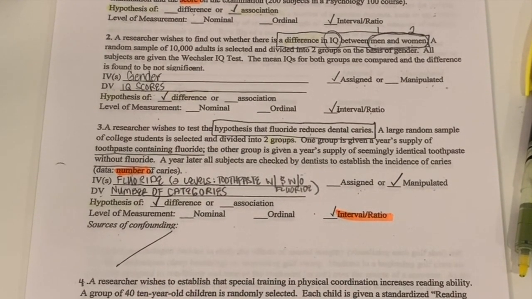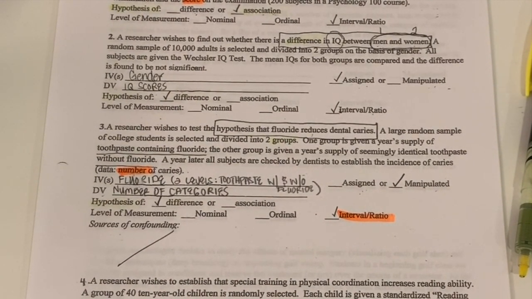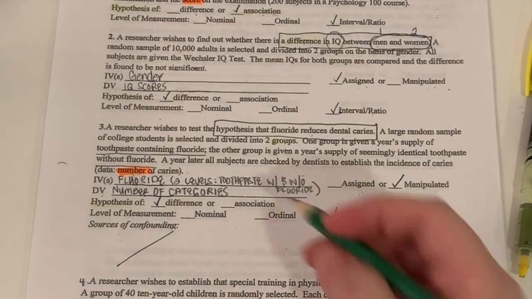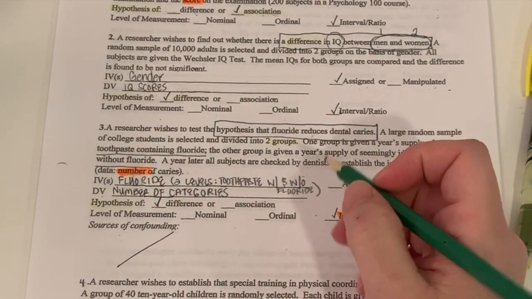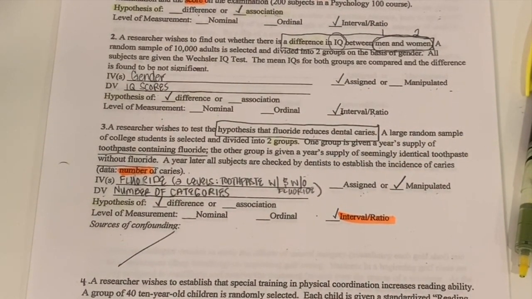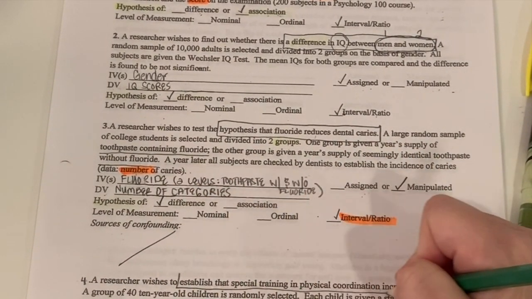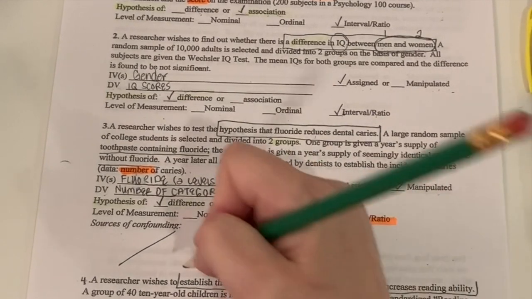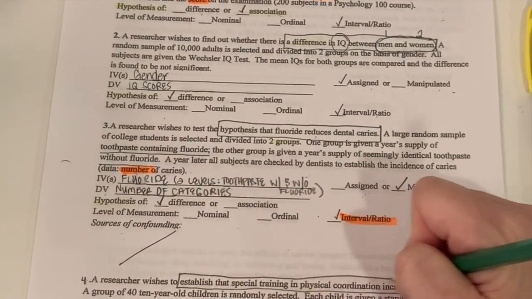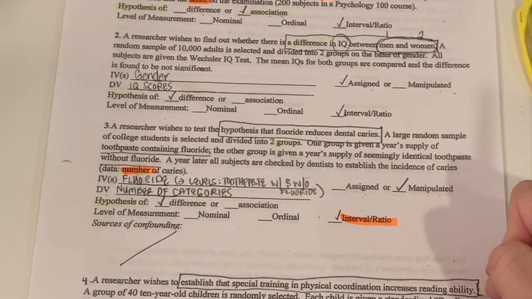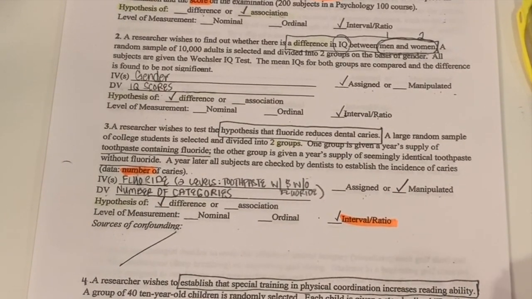Then we have to ask ourselves, well, what is the IV? Again, it is always nice, I think, as just a habit to get into, to go ahead and isolate that hypothesis. Sometimes those keywords just jump right out at me and I gotta mark them, but we should always be isolating our hypothesis.